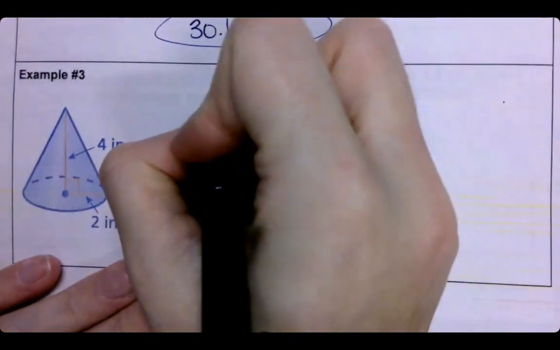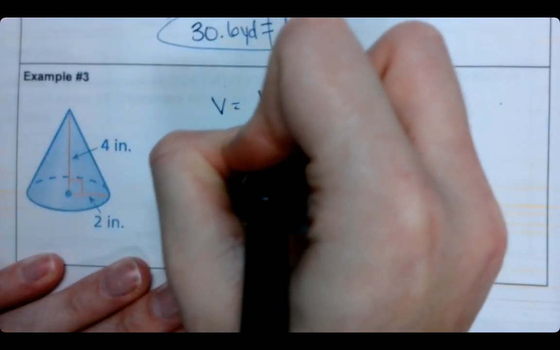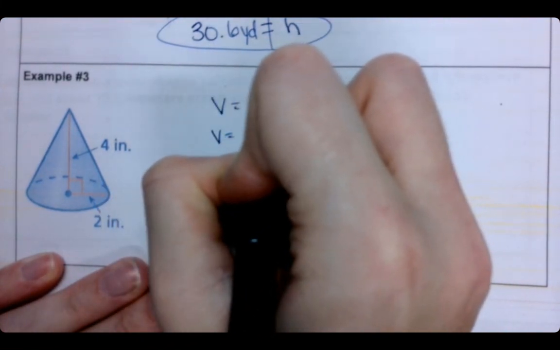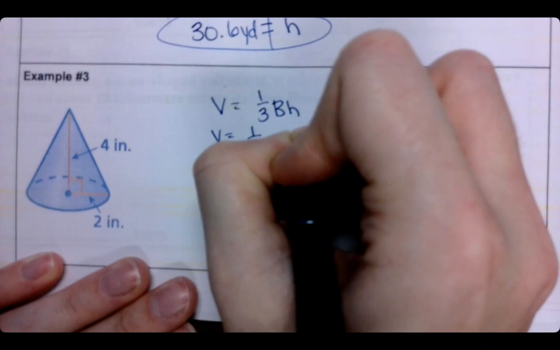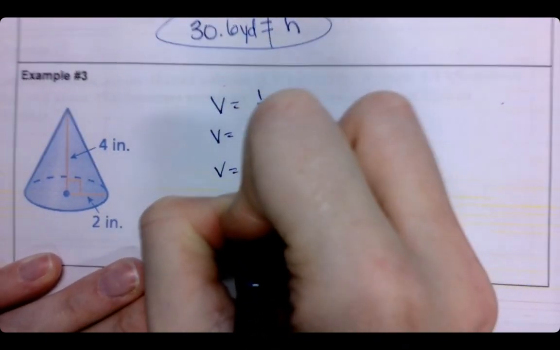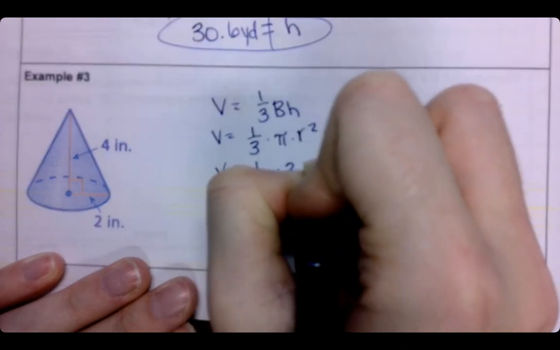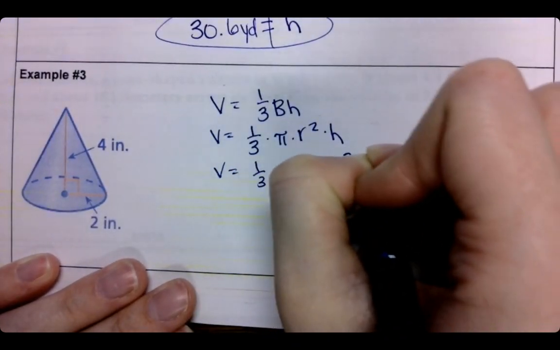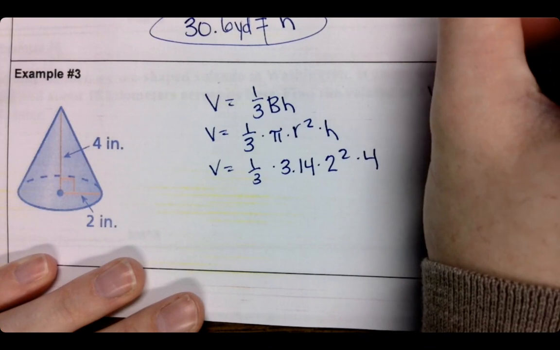Welcome back. We should have solved it like number 1, which means we are plugging in and we are finding the volume. And luckily we are given the radius.